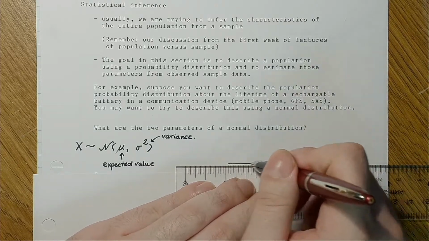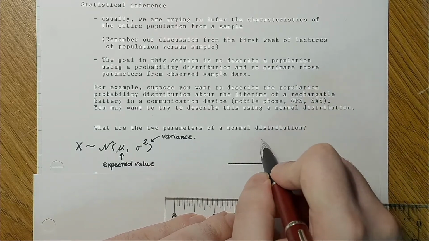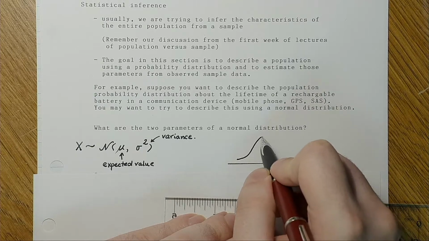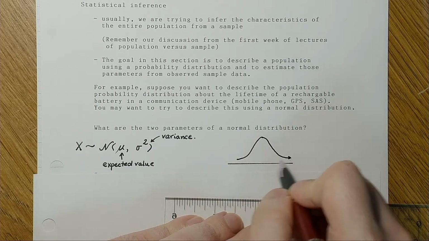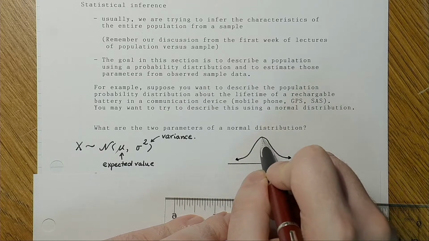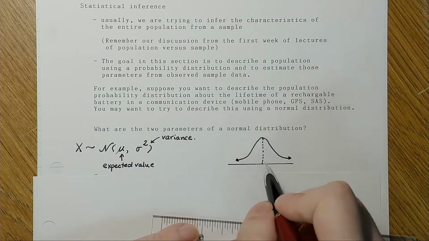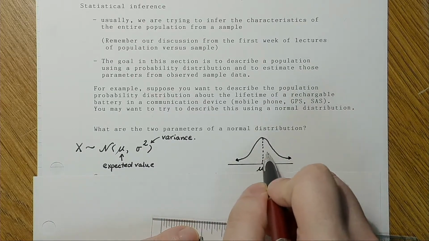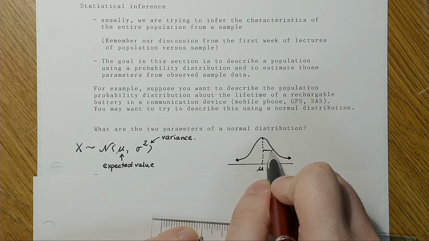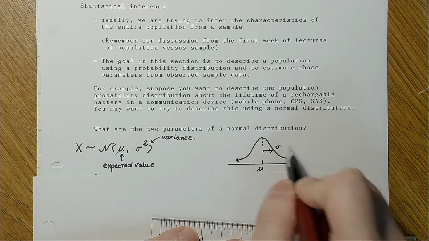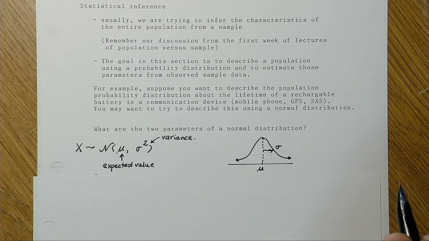And again, we had gone through this, but just as a little refresher, we have some sort of bell-like curve here. The mode is also the expected value mu, and at the point of inflection is one standard deviation. Now, some people are saying mean, and there's a reason why I kind of avoid saying it when I talk about the parameters of a normal distribution. We'll get to that in a second.